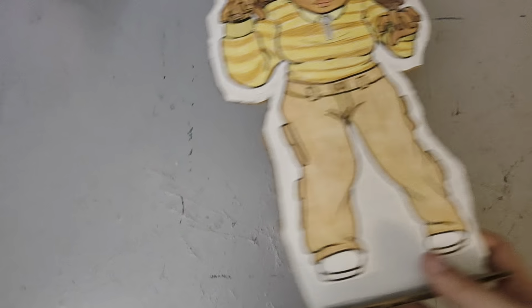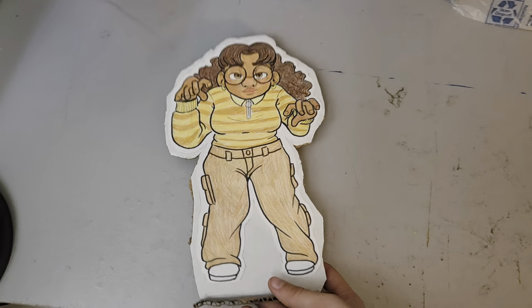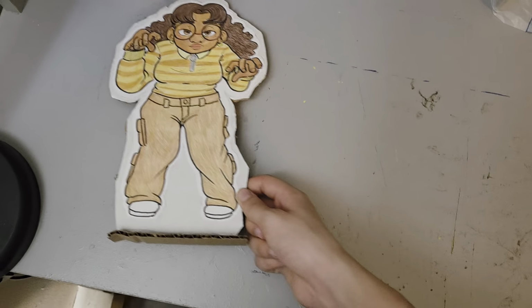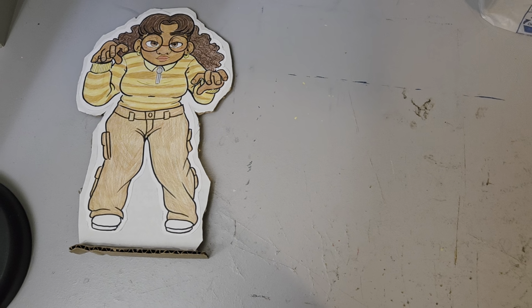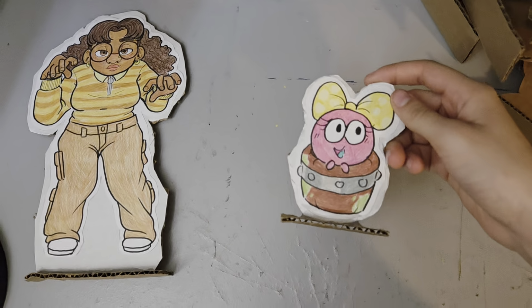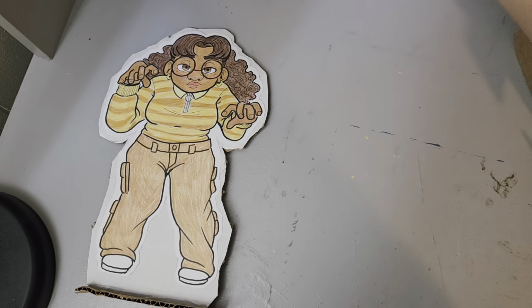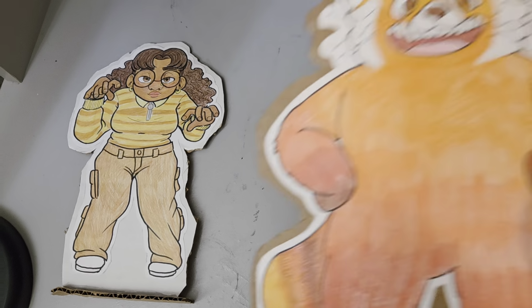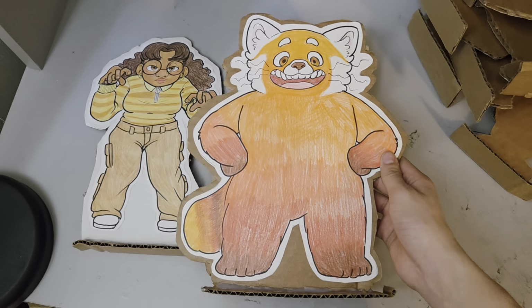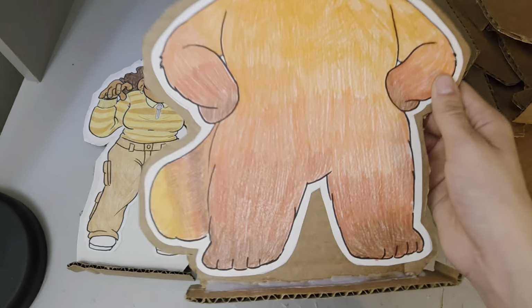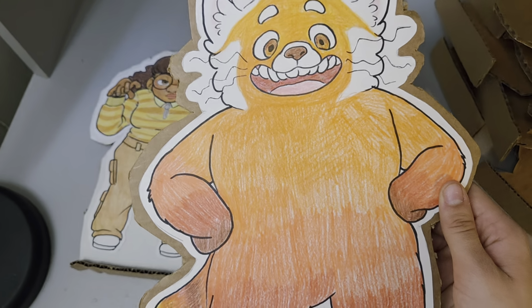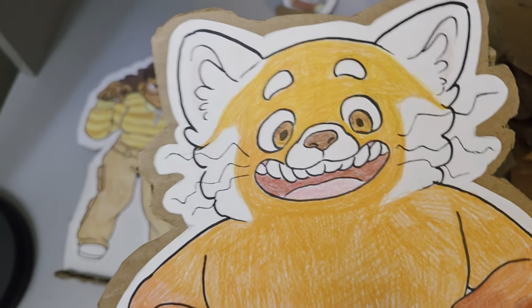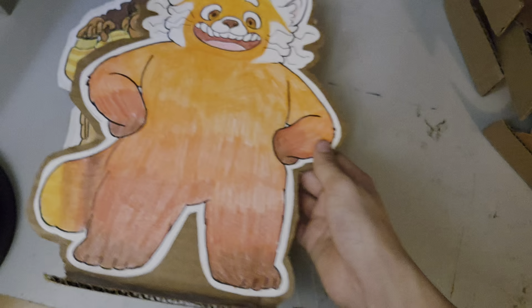Now we have Turning Red. I forget the characters' names. Turning Red. Also Amphibia. I love the gradient. When it came to gradients, I was so good at them.